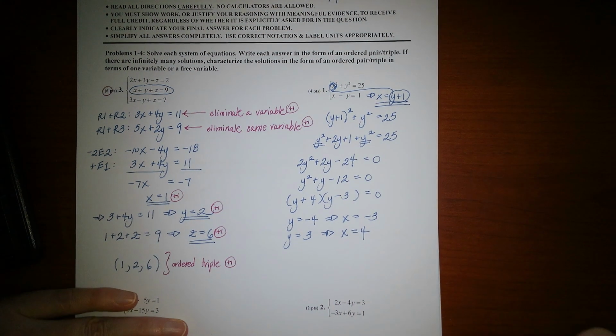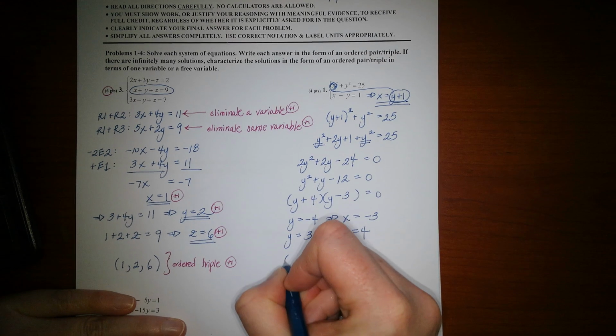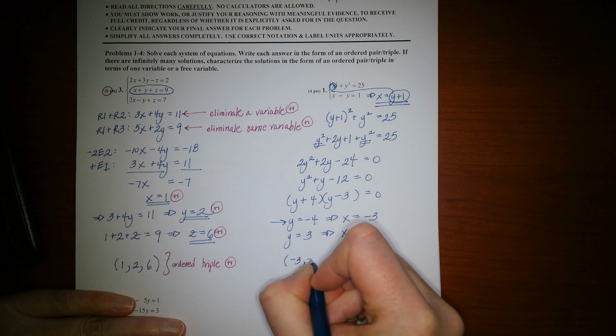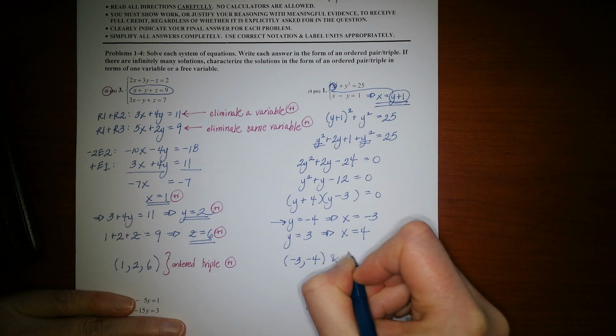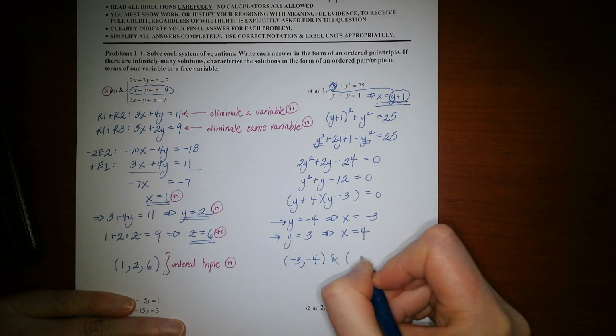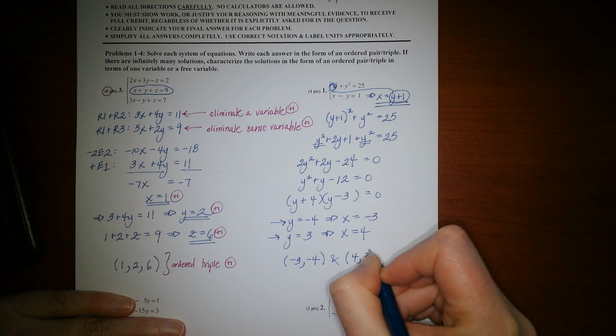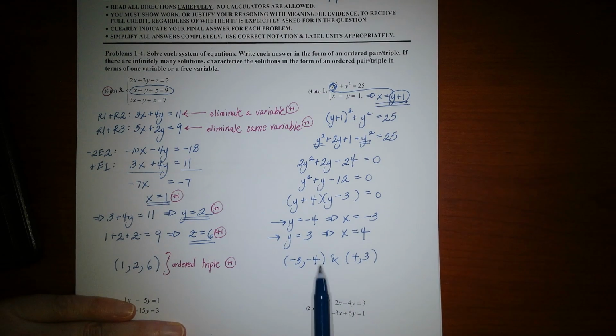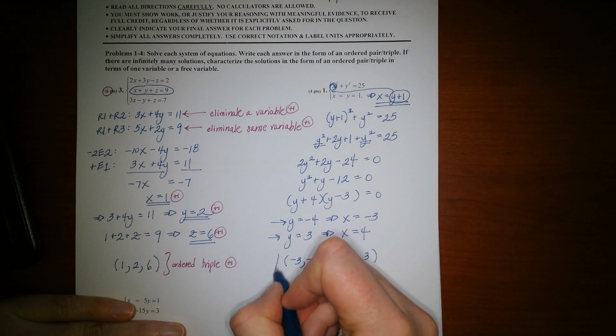So your final answer, written in ordered pair format, would be, from this line, the point -3, -4. Be sure to always write your x first. And then for this line, you'd end up with the point 4, 3. So basically, if you graph this circle and this line, they would intersect in these two places.